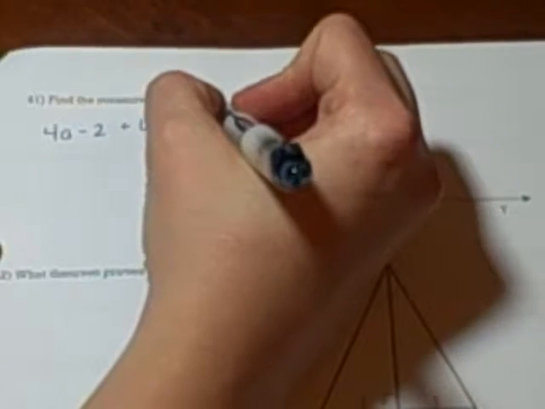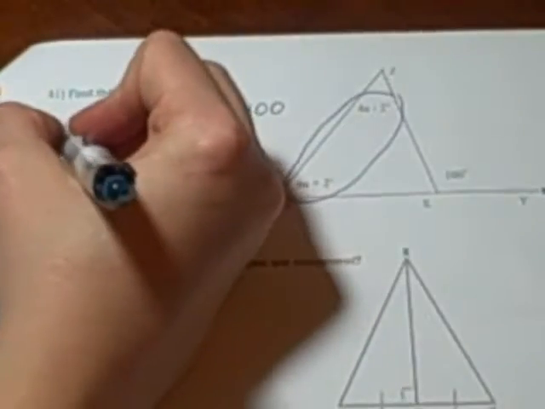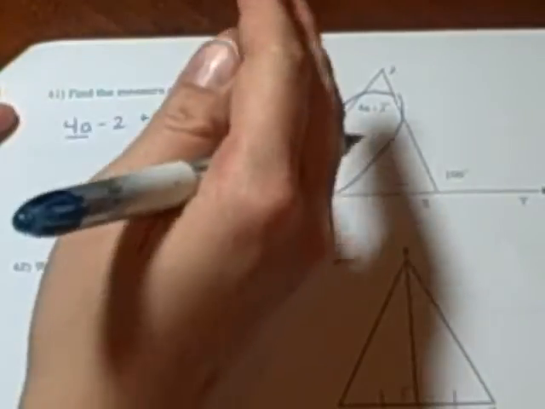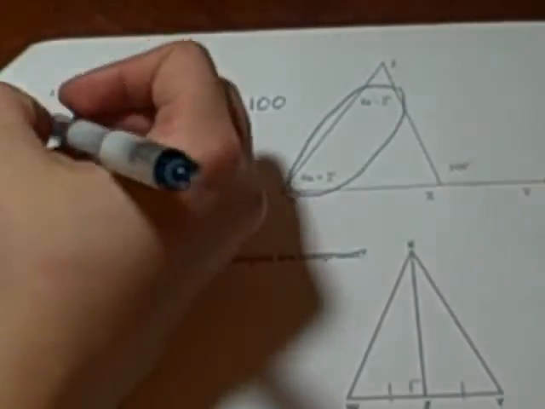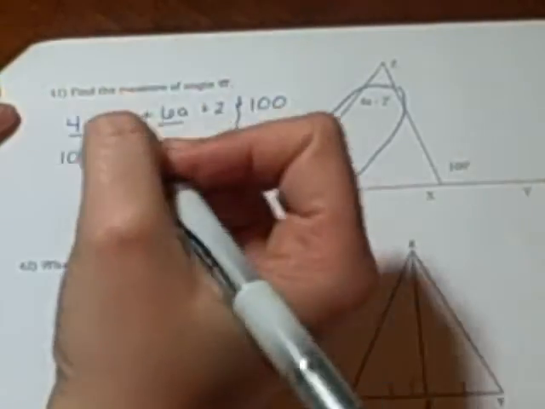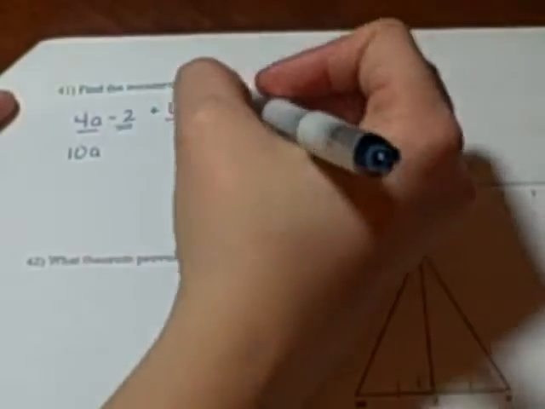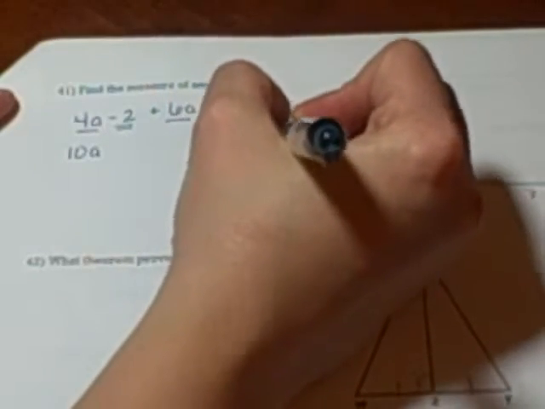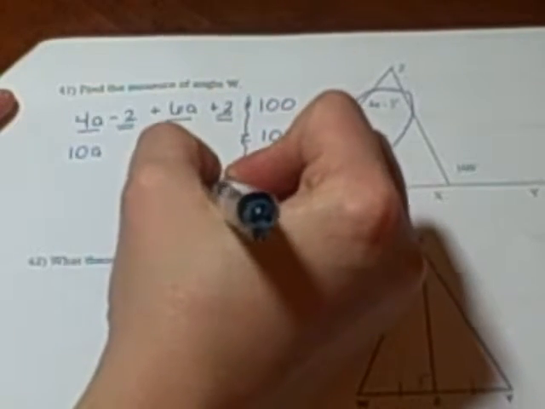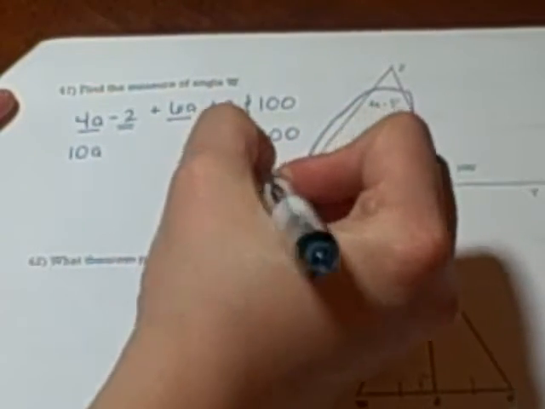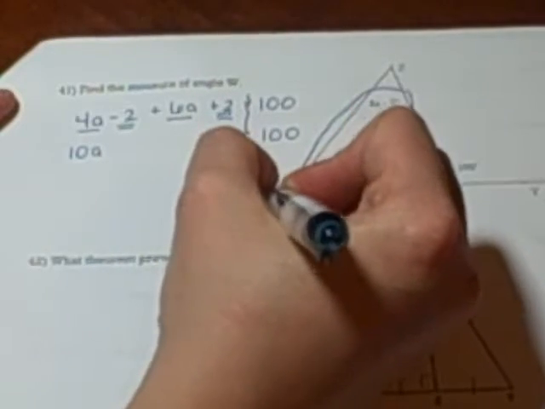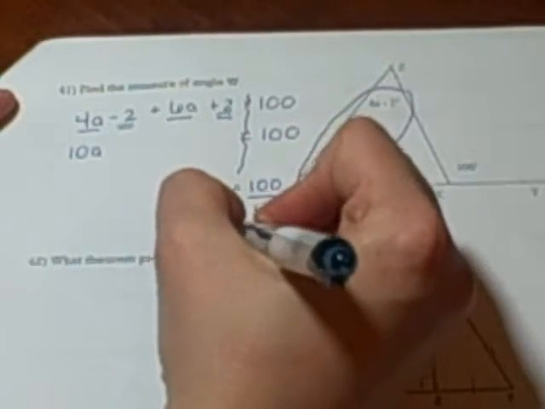Okay? Then with solving this, there's my wall. I'm going to combine my like terms. So I have 4a and 6a, and since they're on the same side of the wall, I can just combine them. That makes 10a. And then this is really nice. Here I have a negative 2, and here I have a positive 2. What happens when I have negative 2 and positive 2? They're going to cancel out. It's going to make a 0. So really I'm left with just 10a equals 100. So 10a equals 100. Divide both sides by 10. And I end up with a is equal to 10.